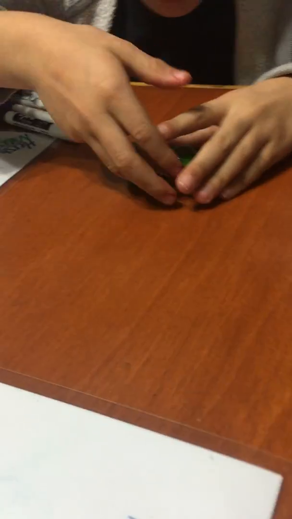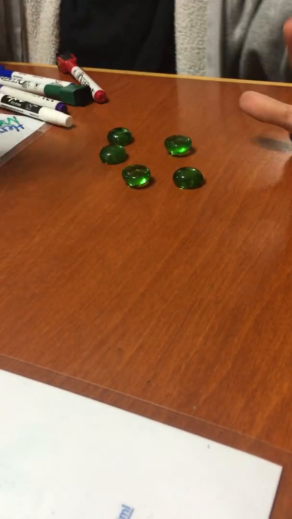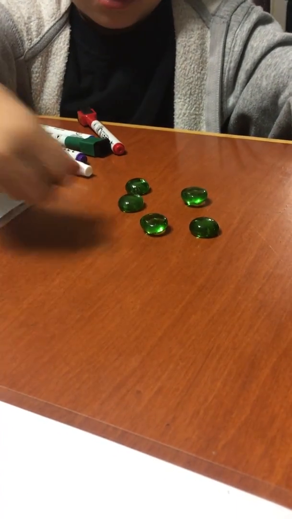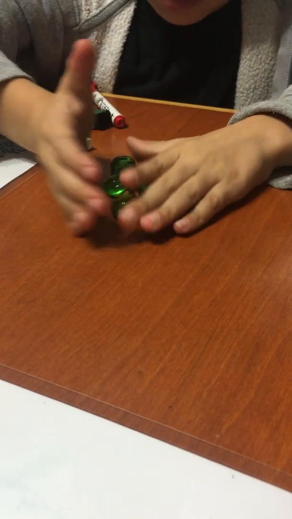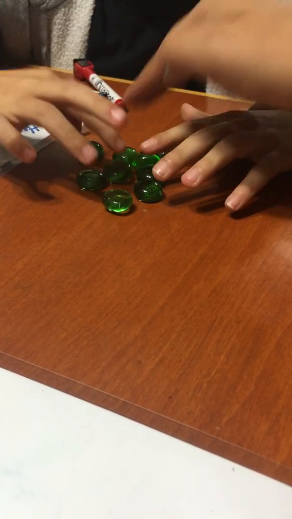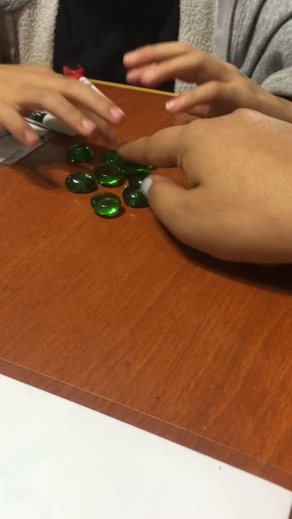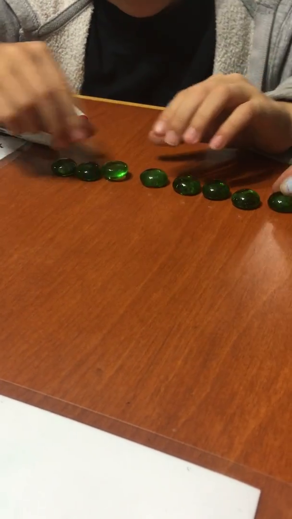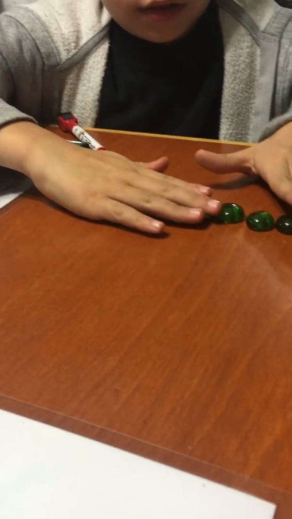So there's 8 Milky Way. That's 5. One more. Can you count them? Oh, that's 9 again. Okay, and how many Hershey's was there? 5.